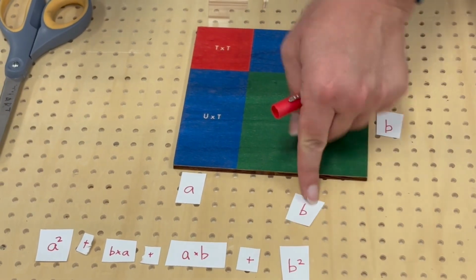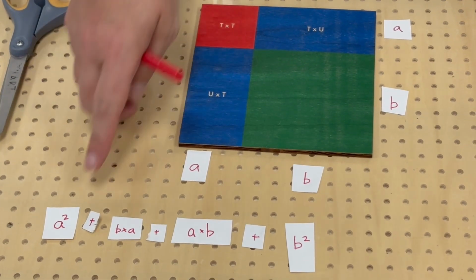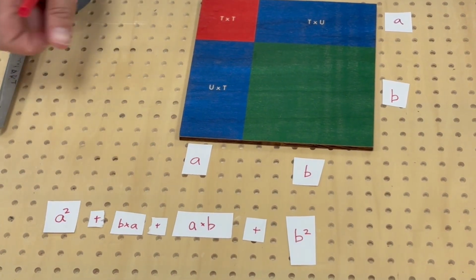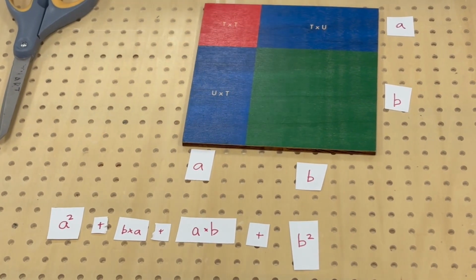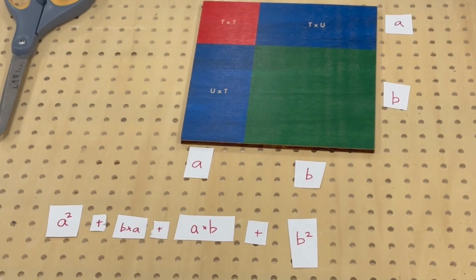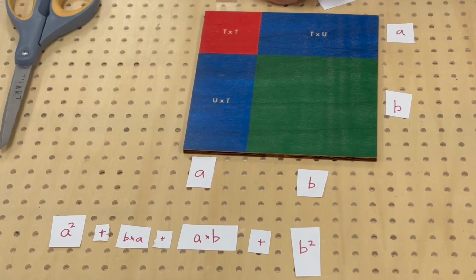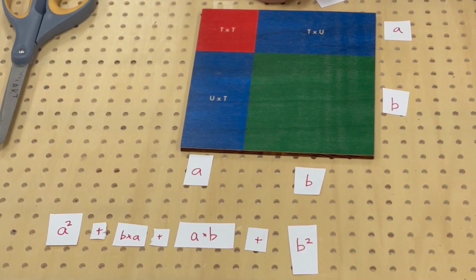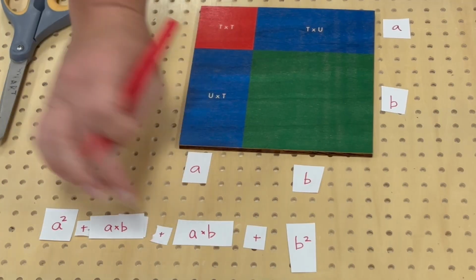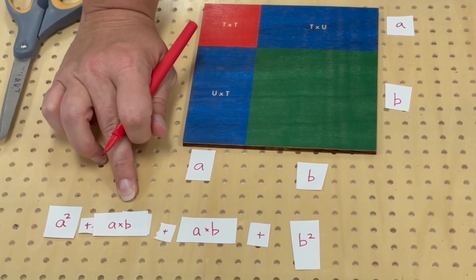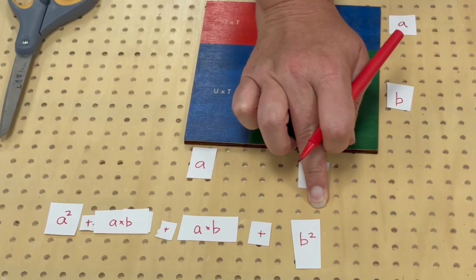And we know that it doesn't matter what order we multiply numbers, right? We've been talking about that. So b times a is the same thing as a times b. So I could write those in either order. So I'm going to go ahead and just write it as a times b both times. So now I have a squared plus a times b plus a times b plus b squared.